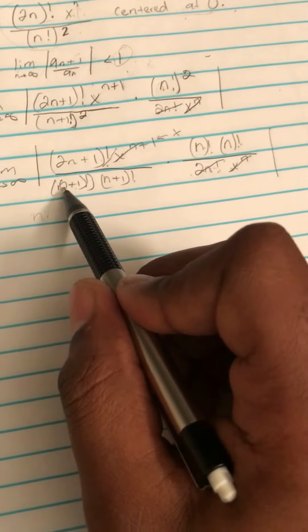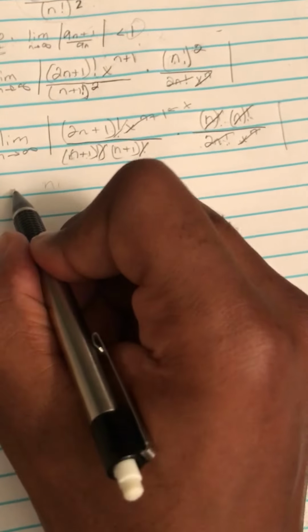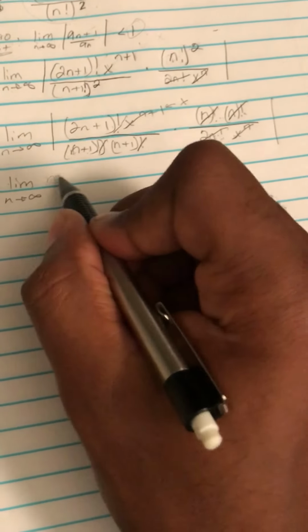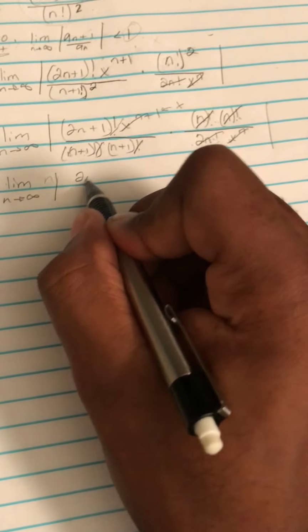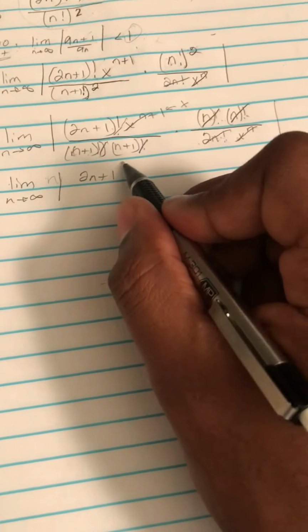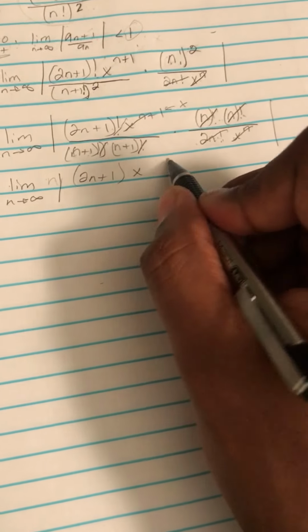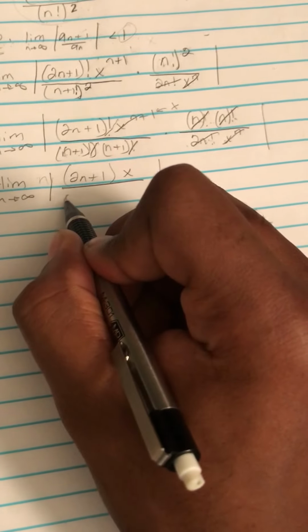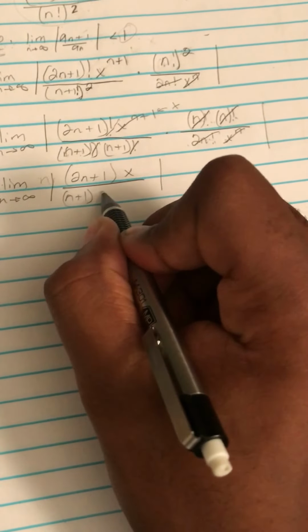If we expand on this, it would be n plus 1, and then minus 1 would just be n!, and the same thing here. So these cancel out with this factorial down here, and that leaves us with just the limit as n approaches infinity, the absolute value of (2n+1) times x over (n+1) times (n+1).